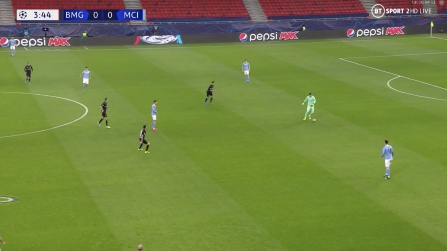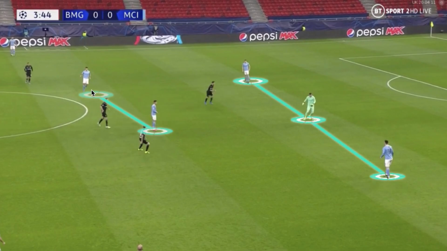So now we just see Ederson joining the screen as we said he would, the double pivot, and a more emphasized shape of Borussia Mönchengladbach. As we see here, the two holding midfielders will be more towards the half spaces and taking the horizontal length as reference points to the advanced midfielder.